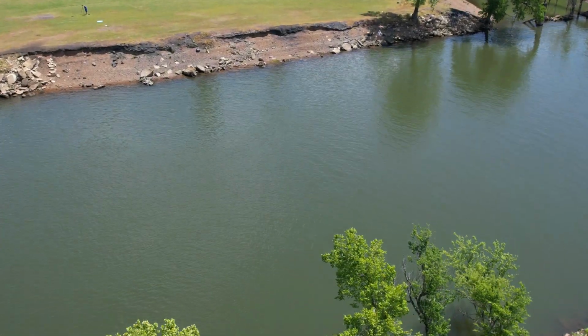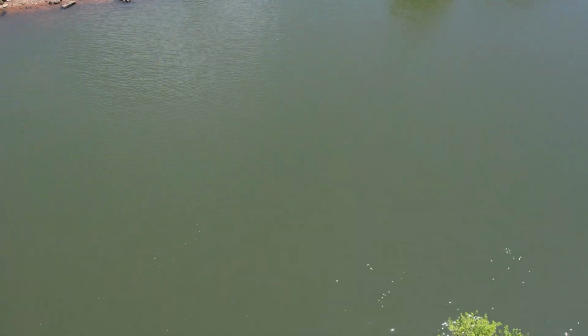There we go, hopping over the trees, man. I tell you, this 1-inch sensor on this thing, man, it does a phenomenal job. It really does.